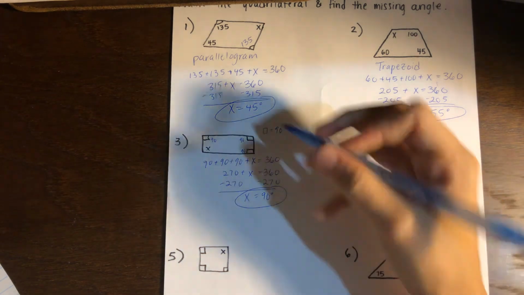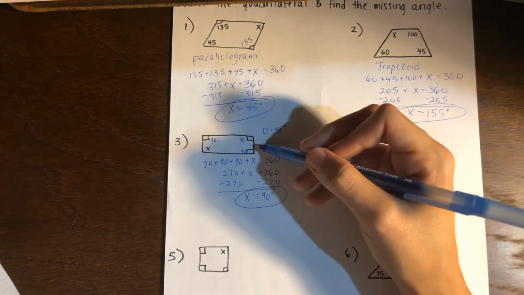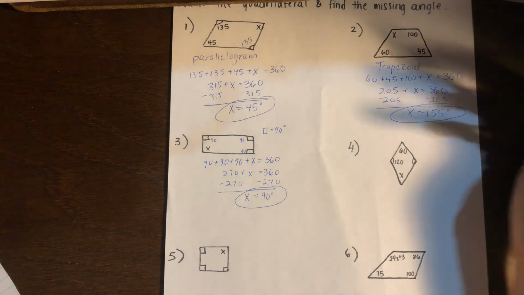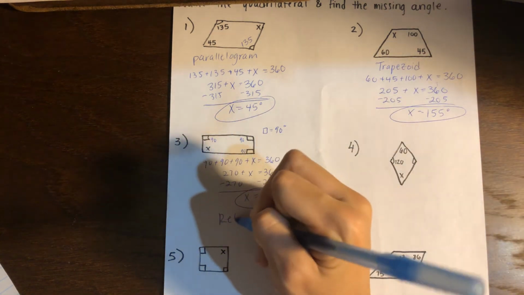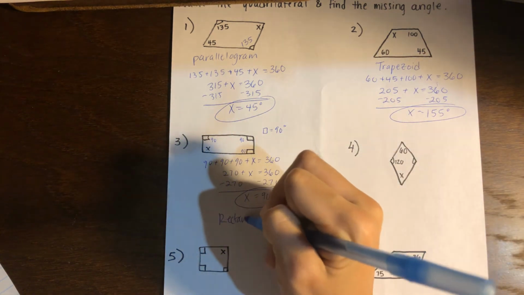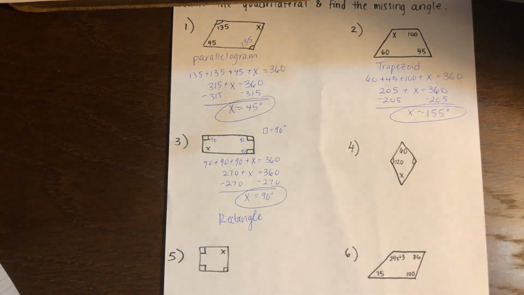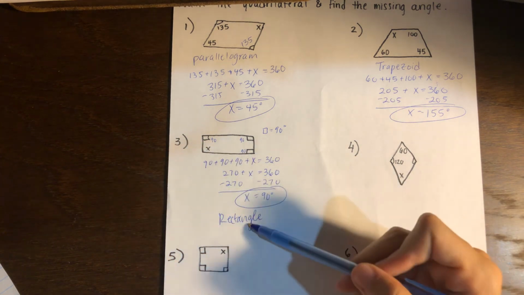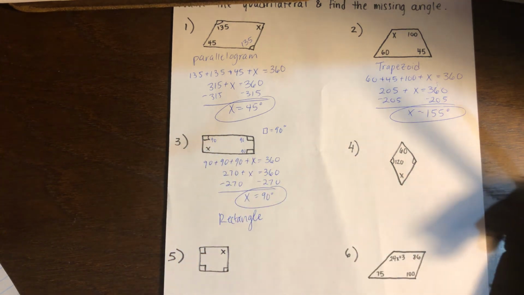Okay? And then what would this be? Is this a square? Is it a rectangle? Is it a rhombus? This would be a rectangle. Remember, we're naming them and we are writing the degree.